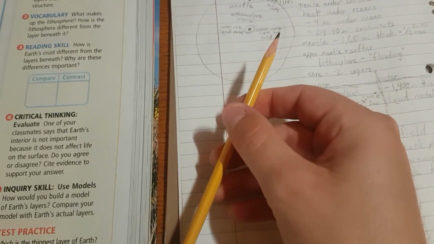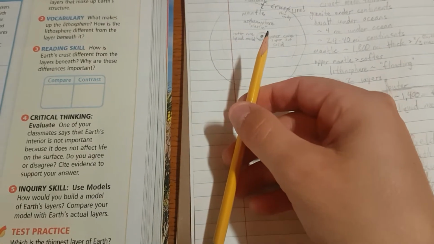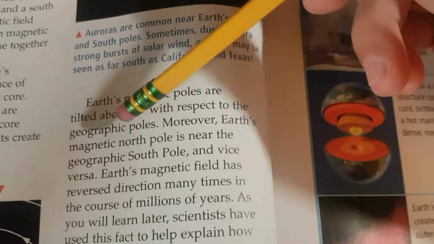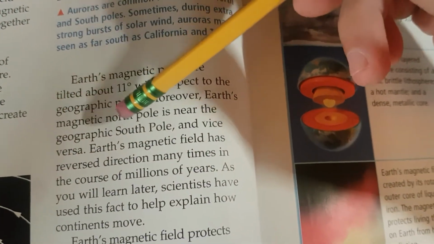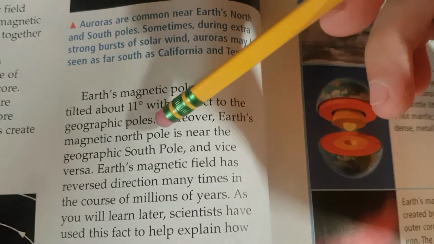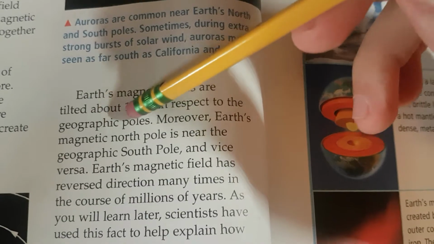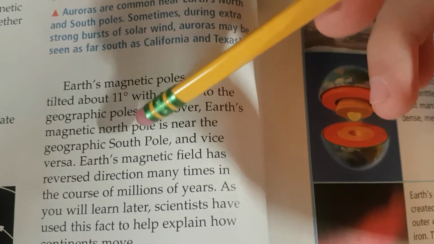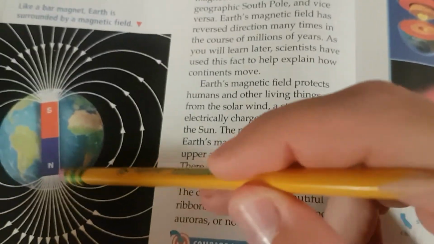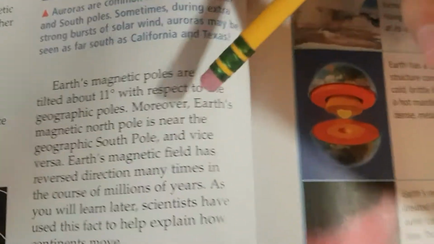So if the Earth is tilted, say that much, then the magnetic pole is tilted a little bit less. Moreover, Earth's magnetic north pole is near the geographic south pole and vice versa. Because of the way magnets work, the north pole end of the magnet is actually at the south end of our Earth.